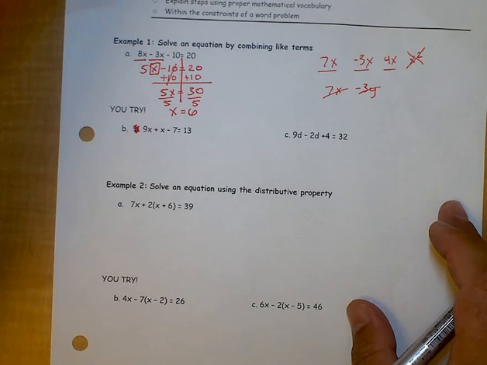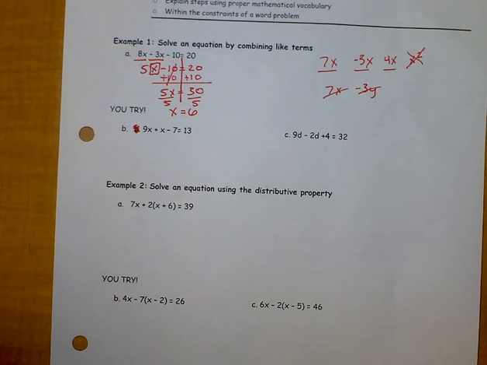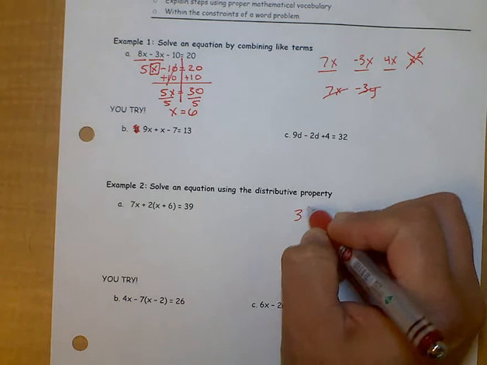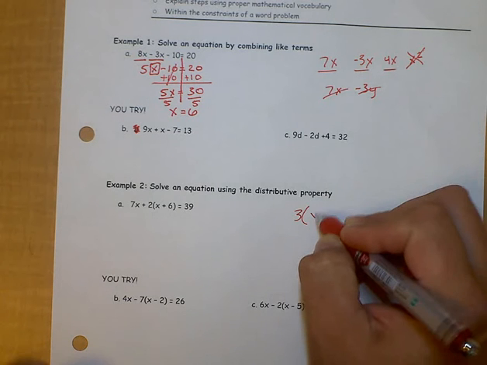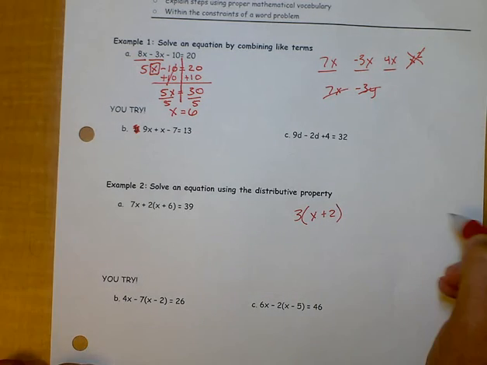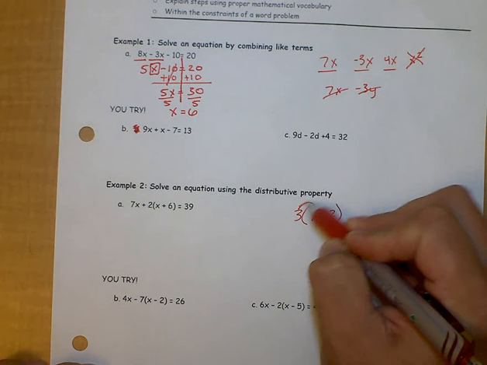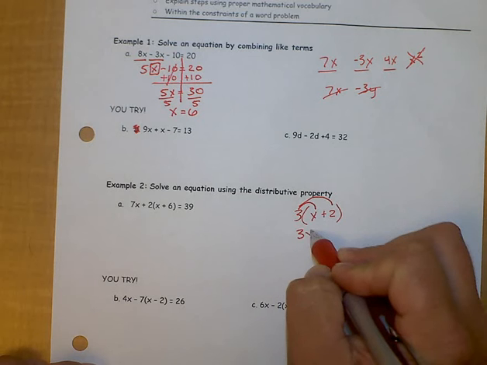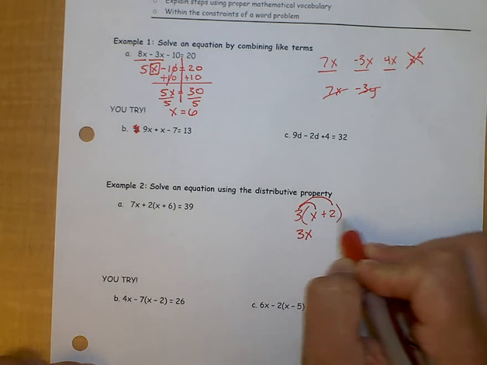Alright, so then let's look at example 2. It says solve an equation using the distributive property. Alright, so the distributive property means if I have something outside of parentheses, something like that, means I can multiply this 3 to both terms inside. So 3 times x is 3x. 3 times positive 2 is 6.